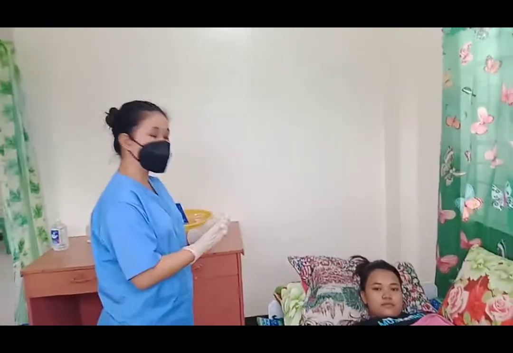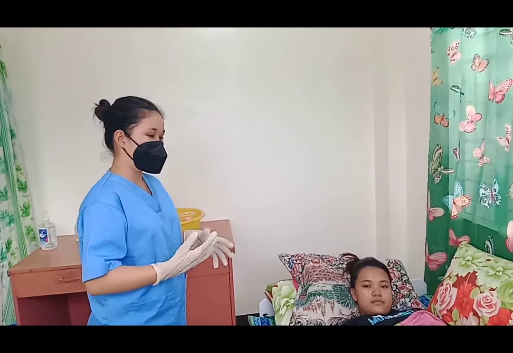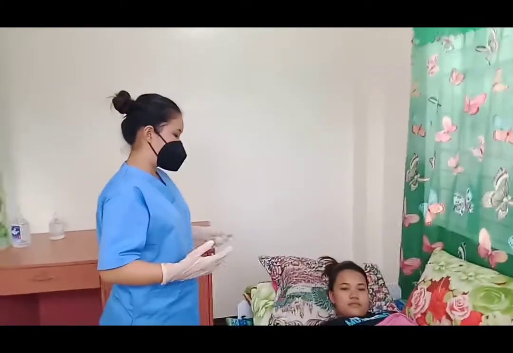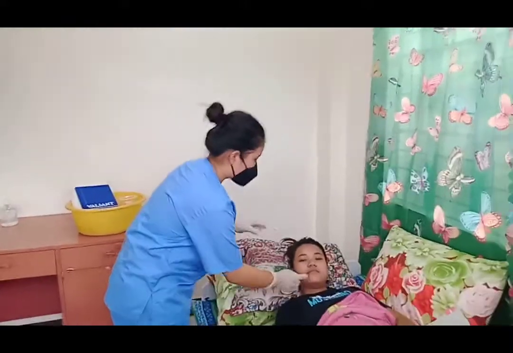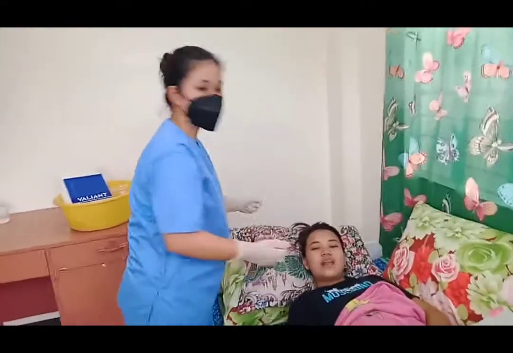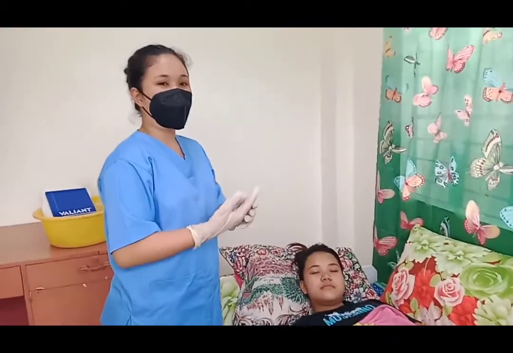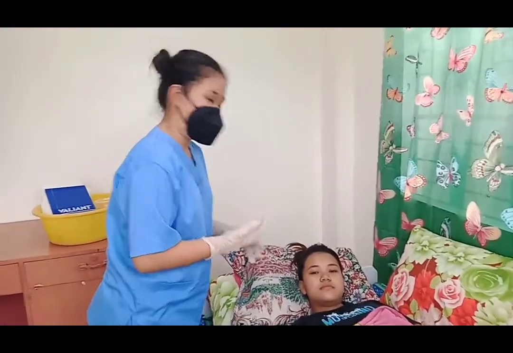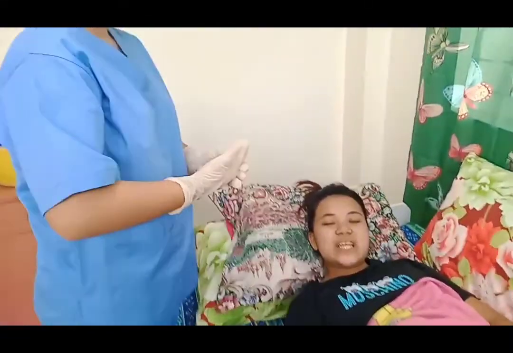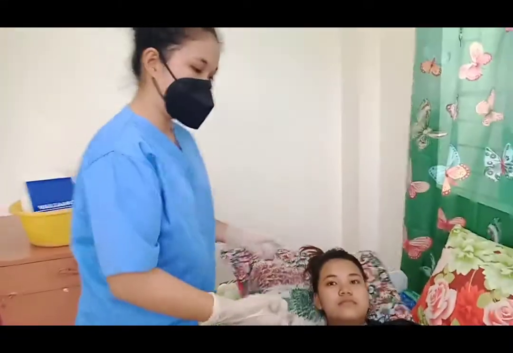Next, after performing hand hygiene and applying gloves, we will instruct the patient not to bite down and inspect the teeth, lips, mucosa, palate, and gums of the patient. Next, we will identify the common oral problems. I can see that the patient has no problems in her mouth or teeth.